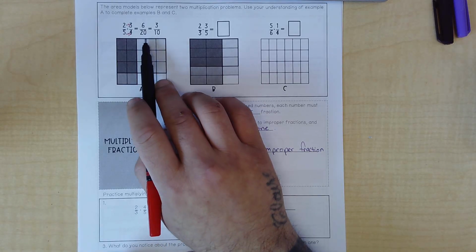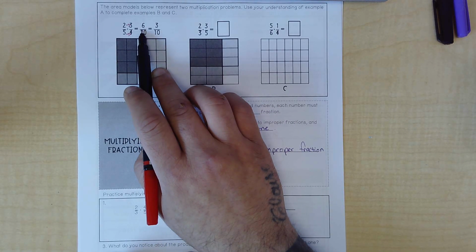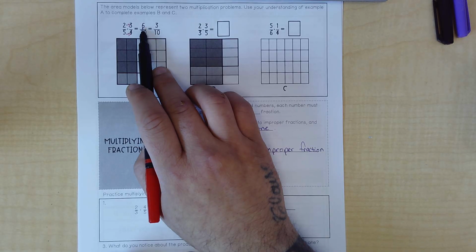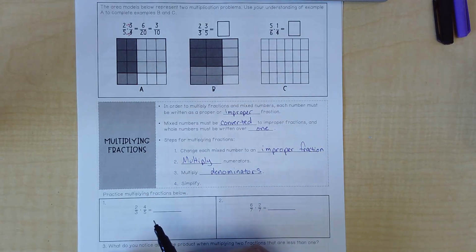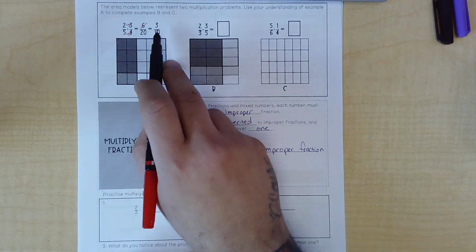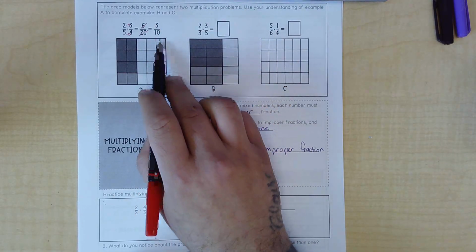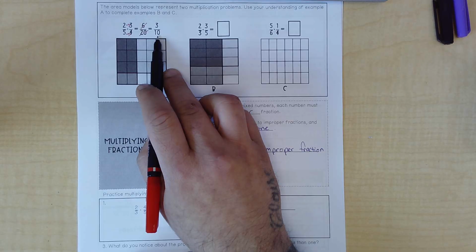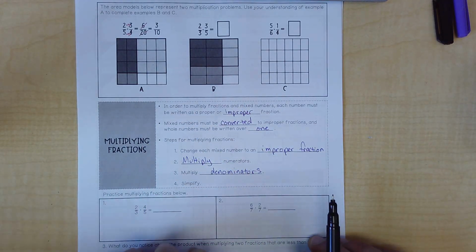So how I got from here to here is that I started thinking about factors that could be multiplied into 6 and into 20. And there's only one number I can think of. That number is 2. So 2 can fit into 6 three times. 2 can fit into 20 ten times. And so that's how we have a simplified fraction.